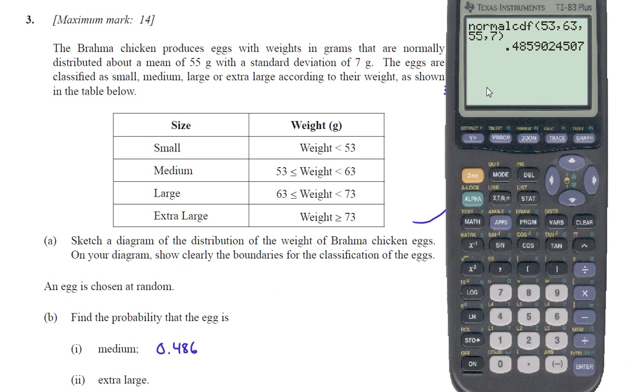All right, now we'll do the same thing for extra large. So we're going to go back in here. Let's clear that out so it doesn't include it. So second distribution, normal CDF. Our minimum that we want is 73, and now our maximum is going to be anything possible. So I'm just going to put in a number that's ridiculously too high, say, 200. There's no way it's going to get up to 200. So let's put that in there, and then the mean and the standard deviation, so 55 and 7.